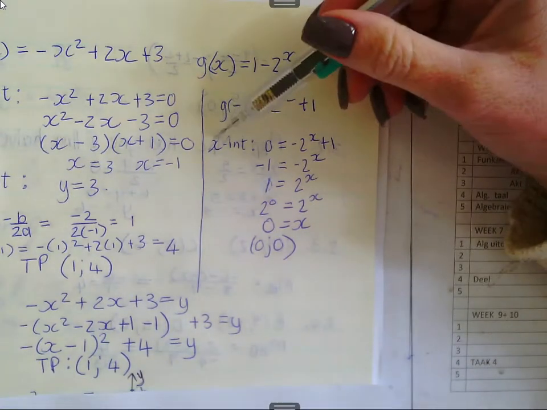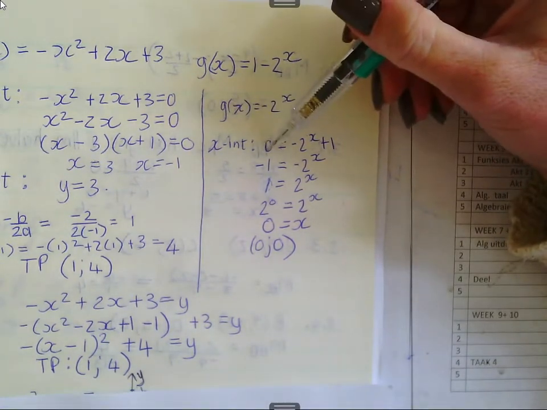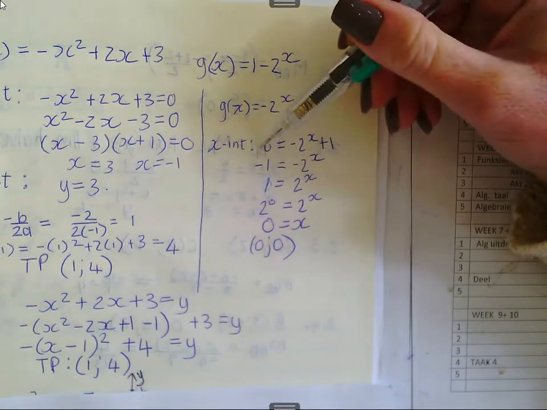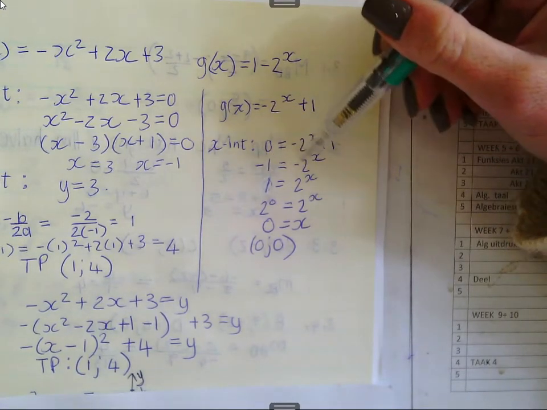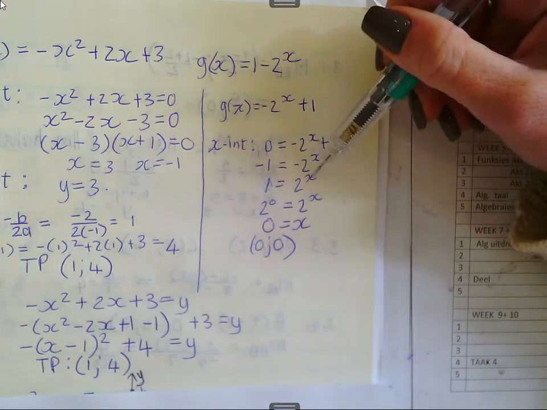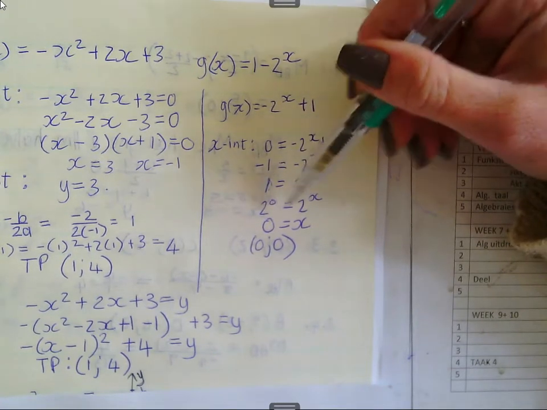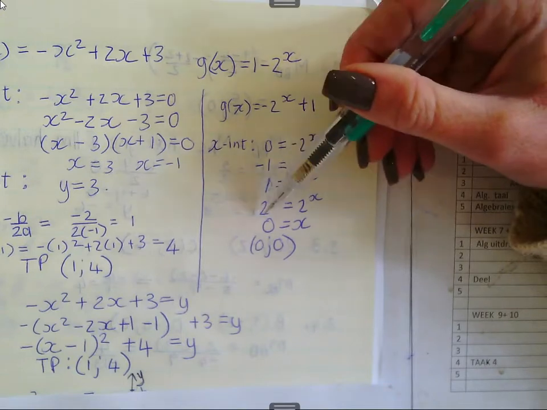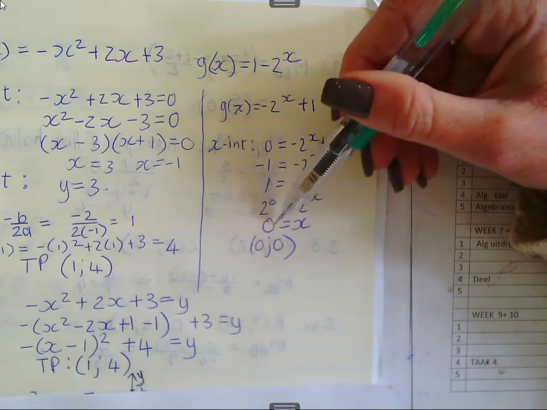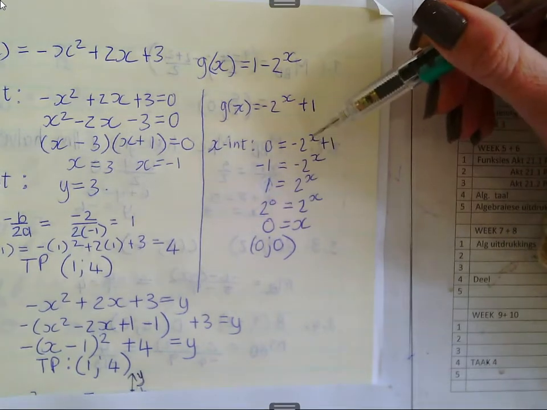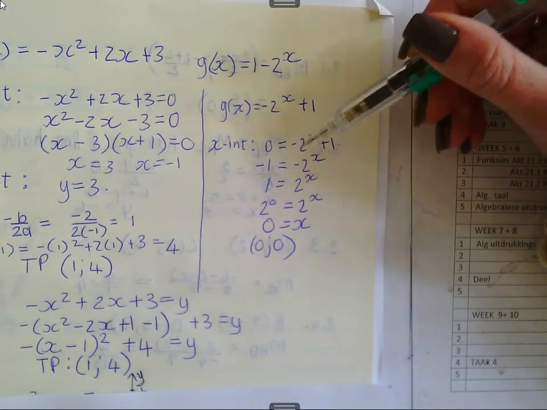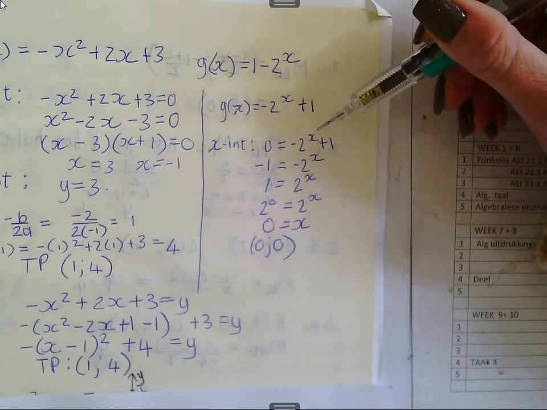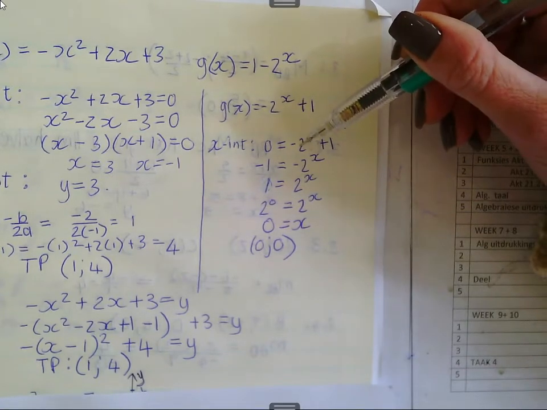So I started with the x-intercept, I made y 0, the negative 1 came over, and then I have to divide with a negative on both sides. It becomes 2 to the power of x equal to 1, and then 1 can be written as 2 to the power of 0, and therefore x is 0. If you started by making x 0, you'd have negative 1 times 2 to the power of 0, which is negative 1.